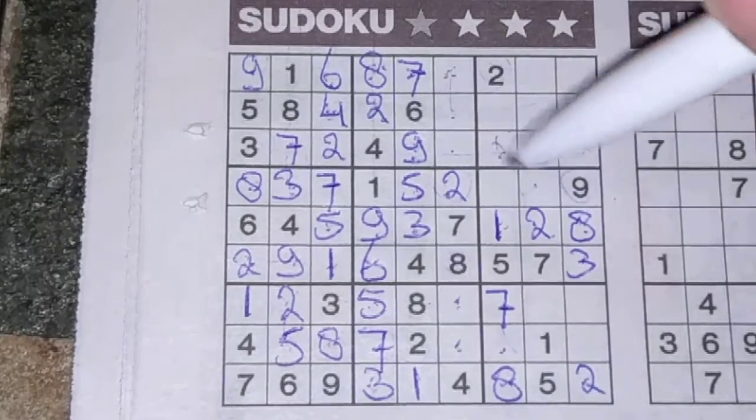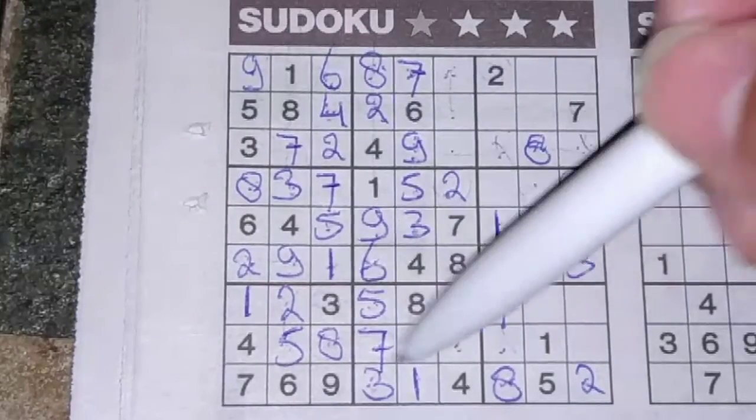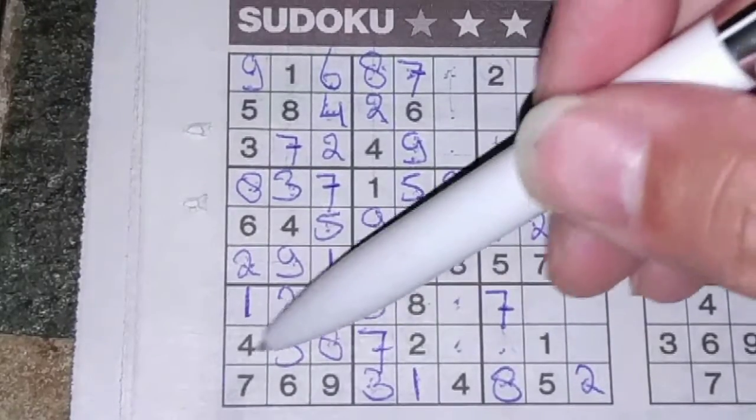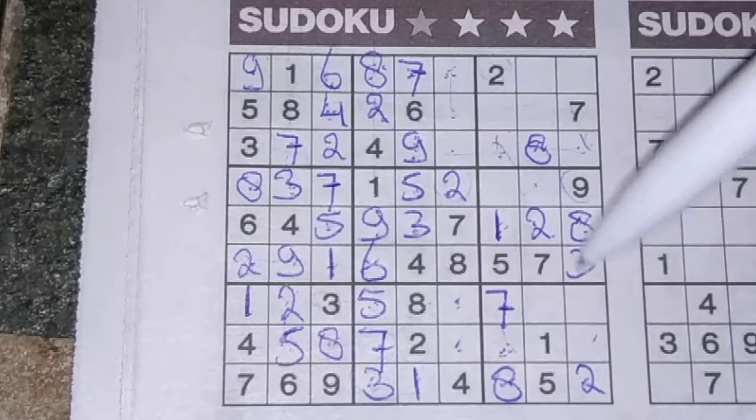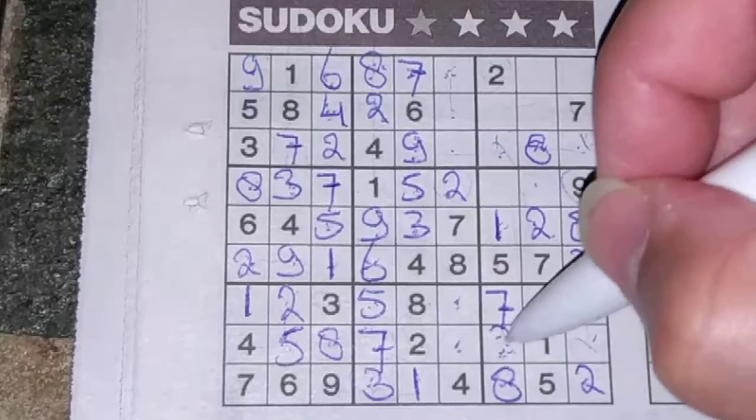Then we have a 3 in this row, a 3 in the last row, so in the row between, the only 2 places for the 3 should be here or there, but I see here 3, no 3 there, 3 should be here.